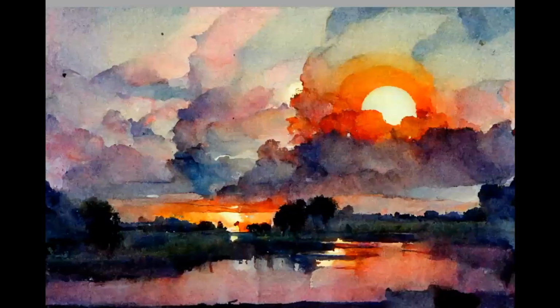All right, but what can you do with it? So I'm just going to run through a few examples. This is literally what you see on the bottom, a watercolor sunset. Literally, this is what I told the AI. I said, hey, I want a watercolor sunset. And this was the example that it gave me back. This was its generation.